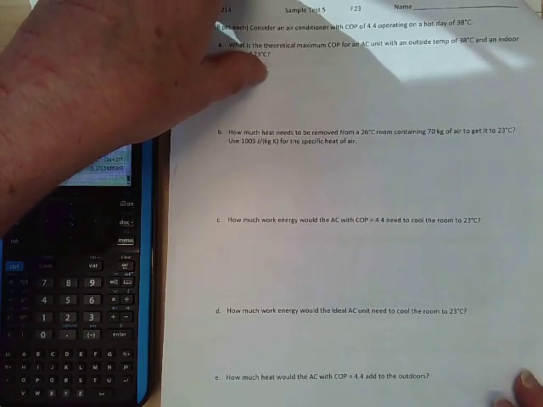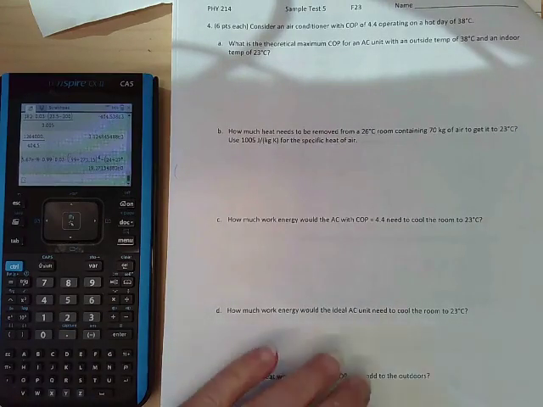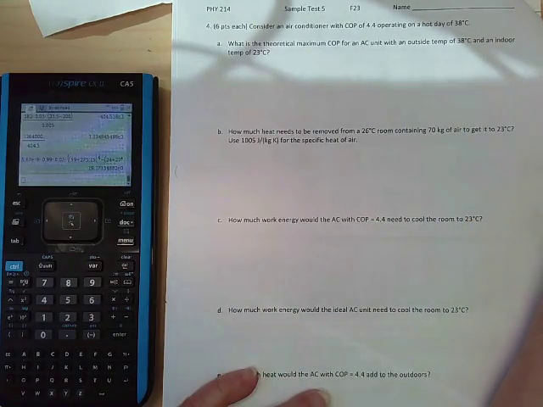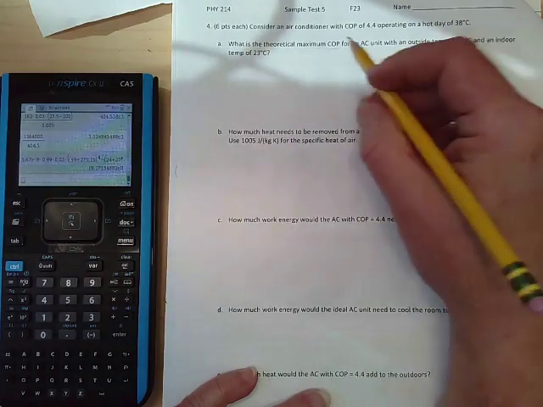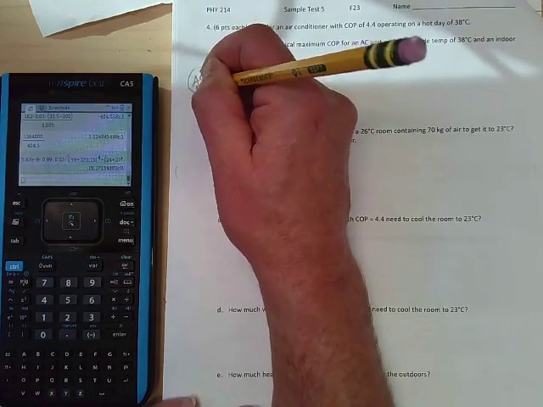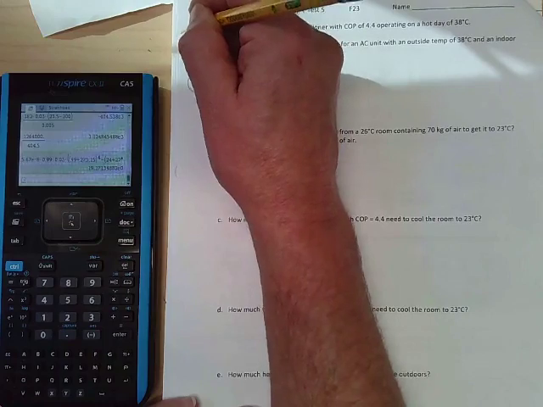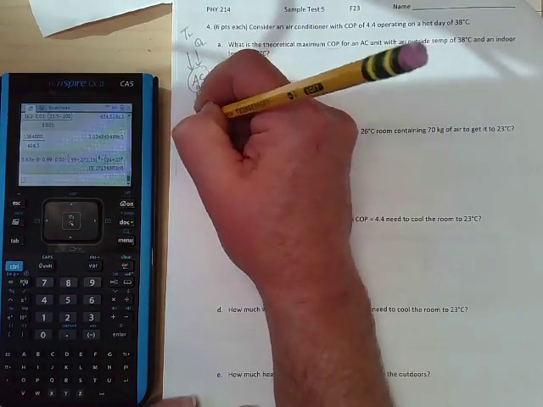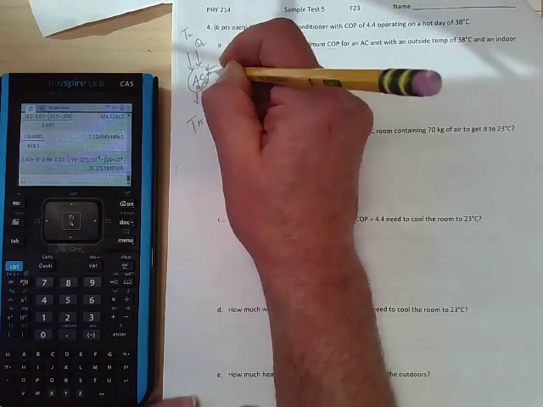Let's keep going here. Number 4. Consider an air conditioner with COP of 4.4 operating on a hot day of 38 degrees. What is the theoretical maximum COP for the AC unit? Outdoor temperature, indoor temperature. All right, so for an AC unit, again, we're going to have delta U inside zero. We're going to be taking QL out of the low temperature, and we're going to be adding QH to the high temperature. But to get that to happen, we have to put in work.